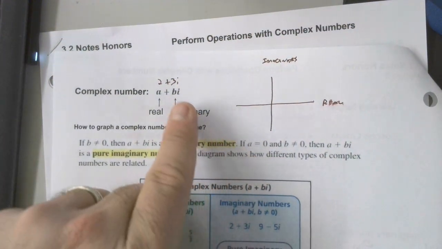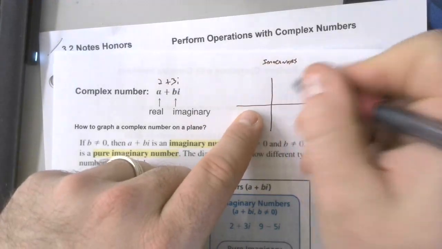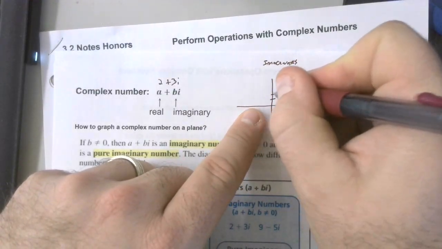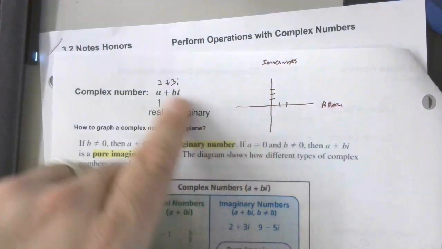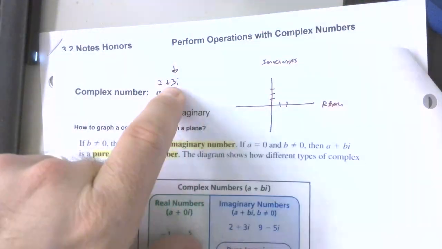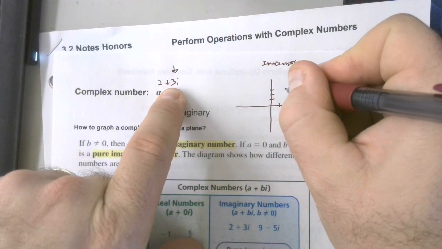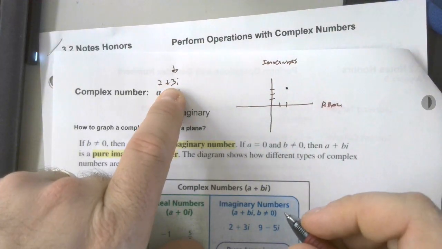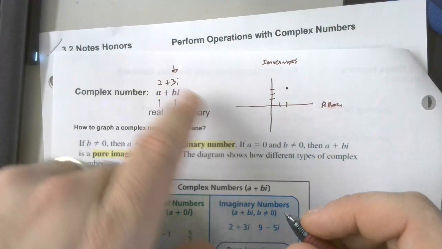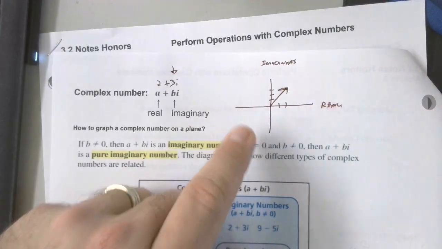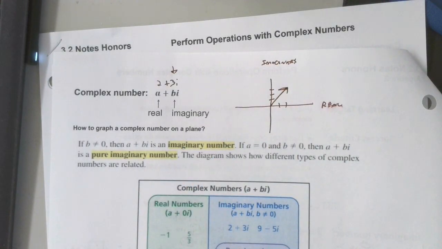So if I graph 2 plus 3i, you go 2 on the x and up 3 on the y-axis. That's the complex part. It's positive. And notice they meet right there. And so you could draw a vector from the origin to that spot. And that's considered how you graph a complex number.